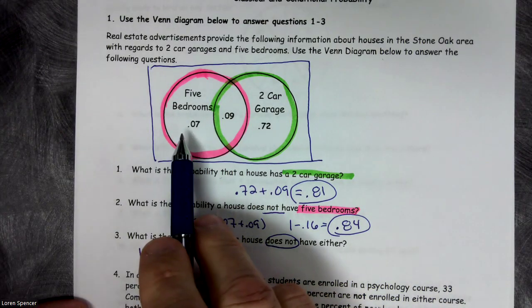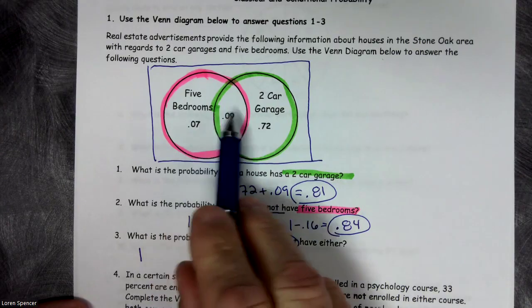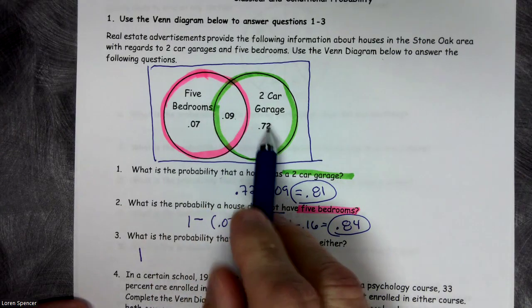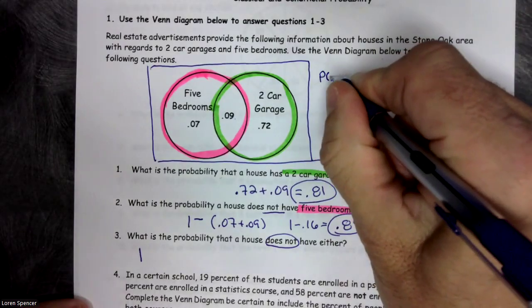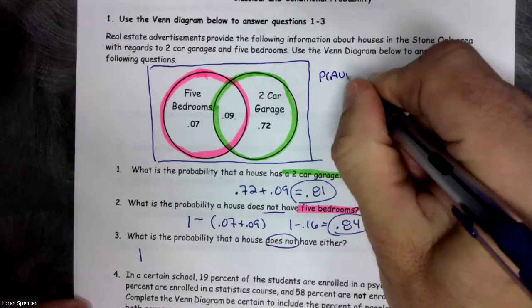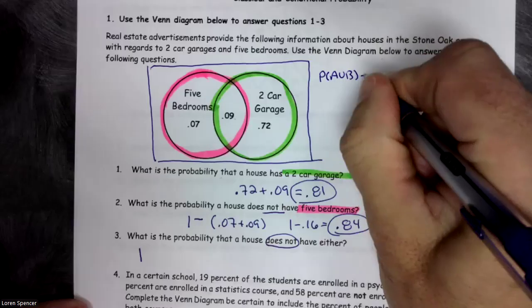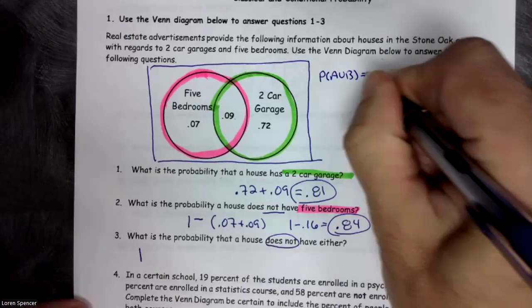And so we have to do 1 minus the probability of five bedrooms or two-car garage. So we're looking at the probability of A union B equals the probability of A plus the probability of B minus the probability of A and B. And you're like, well, there's no A and B's. And you're right. So how about this?